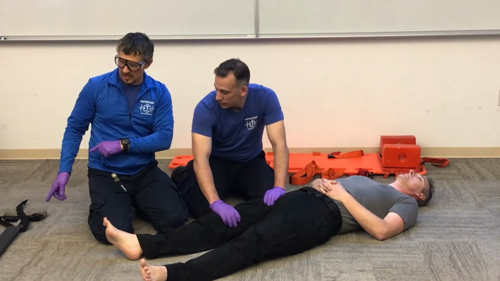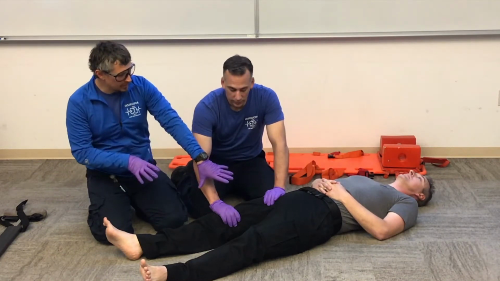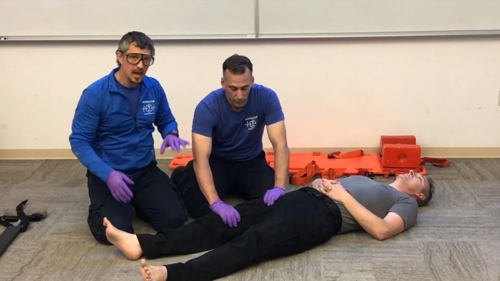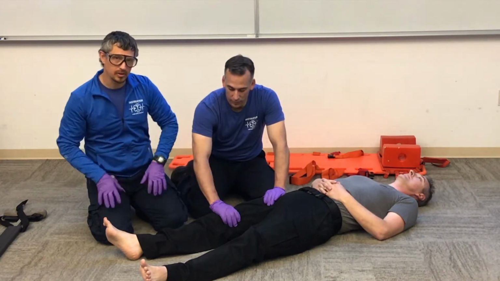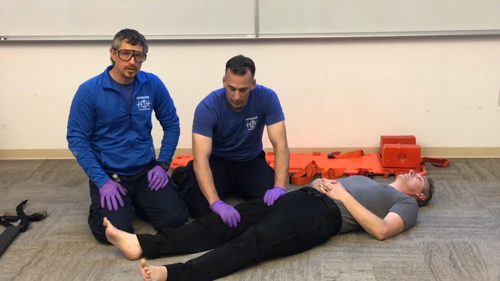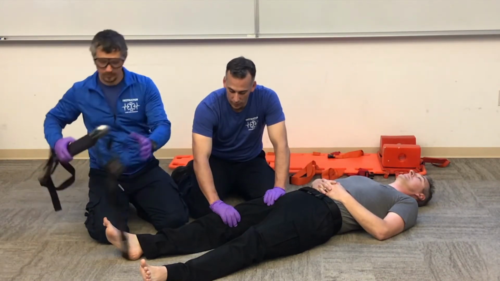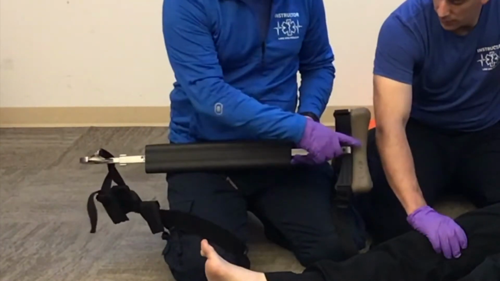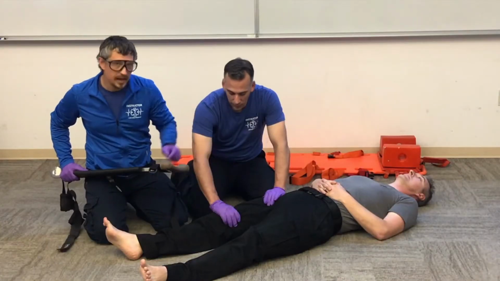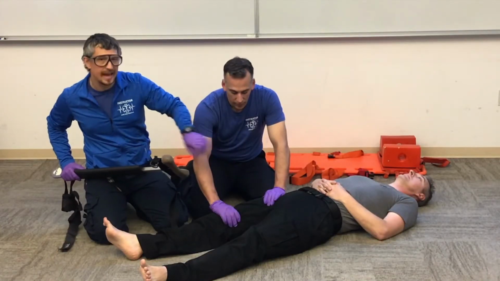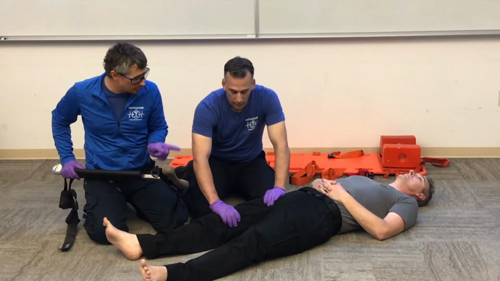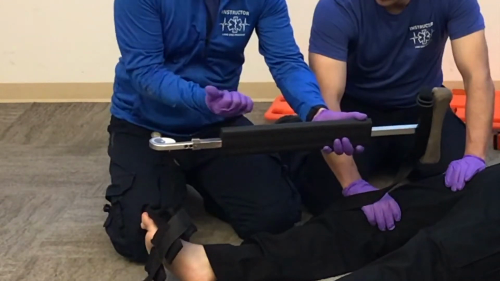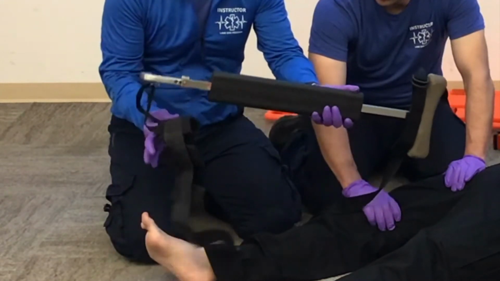A device such as the Sager or KTD, we can leave the leg in place, have our partner hold our manual stabilization, apply the device, and then pull our traction. So today we're going to show you the Sager. The Sager looks kind of like a crutch. It's going to have a piece that's going to go high and tight into the patient's groin, and that's going to be the anatomical feature that keeps our device from moving up. And then on the other end is going to extend down with an ankle hitch.